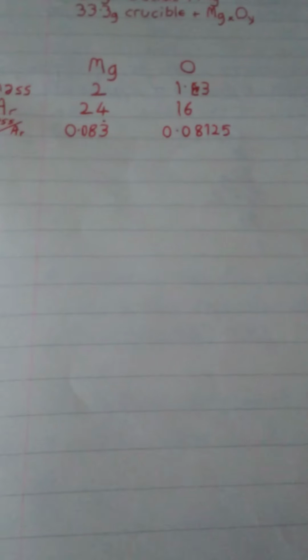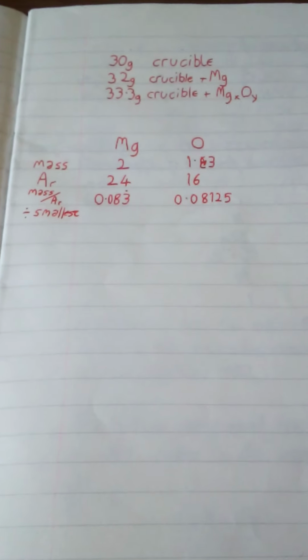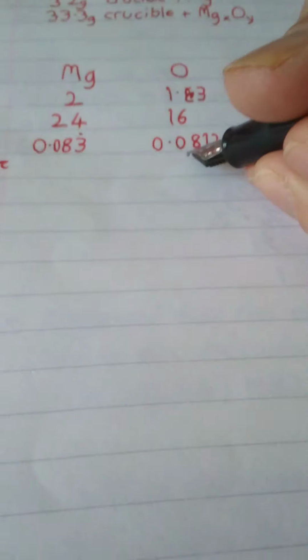Good for you. But they're not all as easy as this, so we're going to prove it. Okay, we're going to divide by the smallest, which is 0.08125. So, divide by 0.08125. Okay, so that's going to get me as 1, because anything divided by itself is 1.